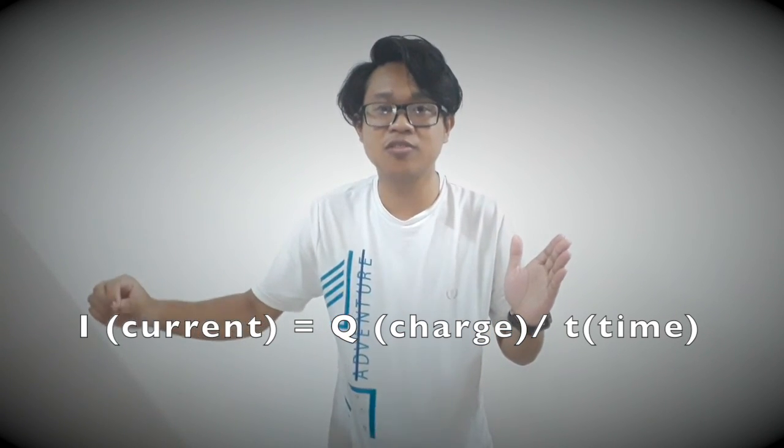Okay, don't get confused. Coming back to the point, imagine there is some charge Q. For this charge to flow from this point to this point, it needs some time. Let's imagine that time to be T. Okay, so here electricity, that is I or electric current, will be equal to the amount of charge flowing, that is Q, divided by the time taken, that is how much time it has taken to flow from this point to this point.